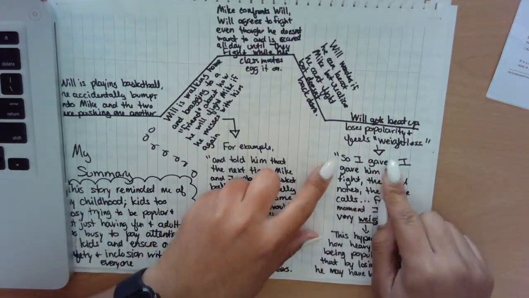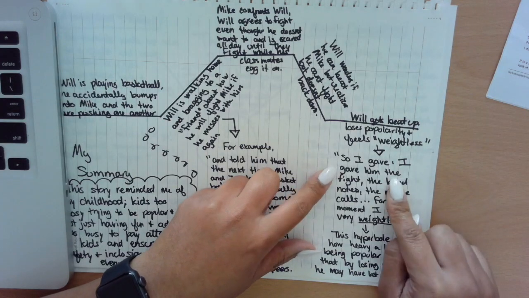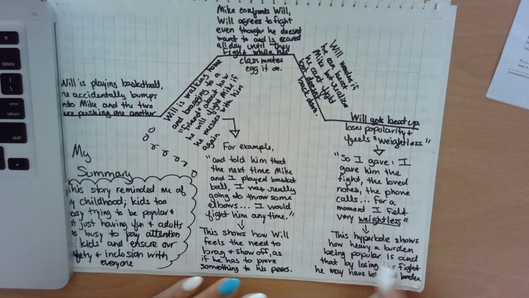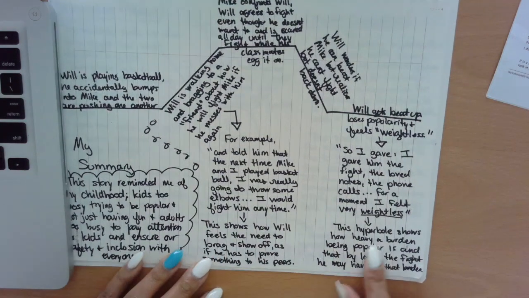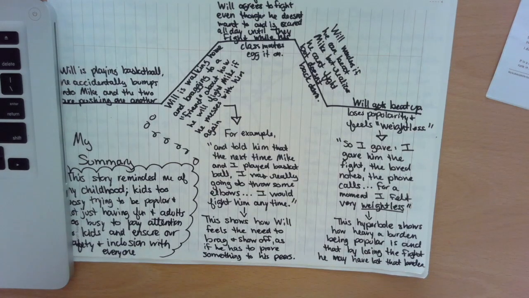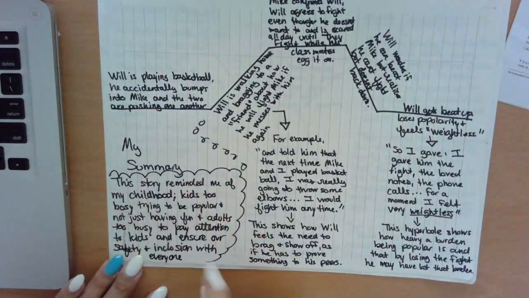Here, I gave him the fight, the love notes, the phone calls. "For a moment, I felt very weightless." This hyperbole shows how heavy a burden being popular is, and that by losing the fight, he may have lost that burden. And then I put my idea behind this.